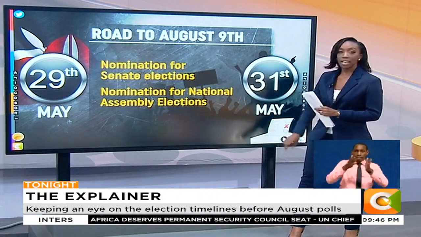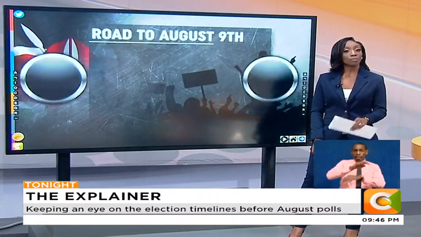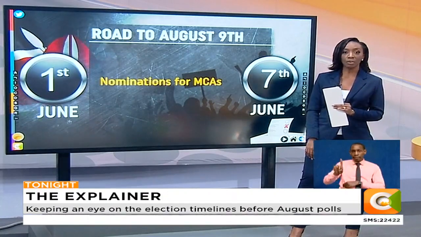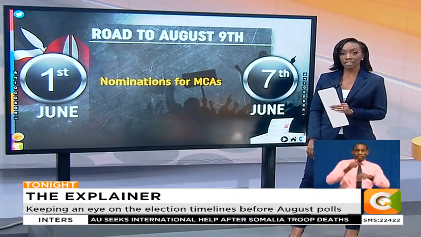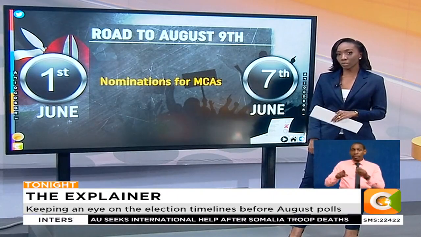Now, the aspirants for the seat of the National Assembly will present their papers to their respective returning officers, and that'll be happening between the 29th of May and the 31st of May. Now, it will be the turn of MCAs from the 1st of June to the 7th of June, and they will do this with the county returning officers.